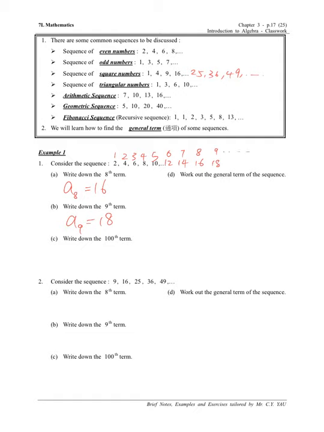Now you have a larger number. Can you guess the 100th term, instead of listing all of them out? 5 seconds. Alright, 5 seconds is actually too much for you. I'm sure that you can get 200. So how do you guess the answer 200?